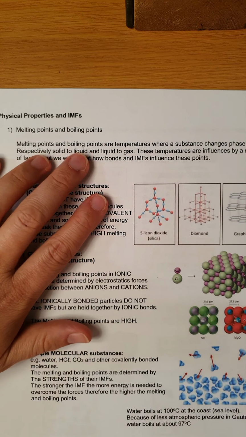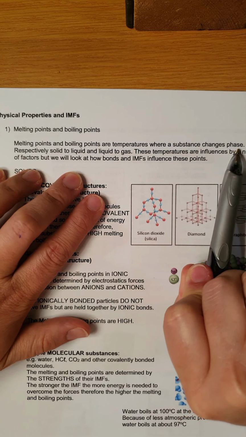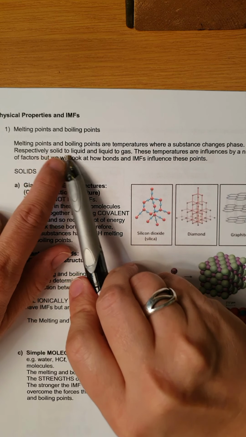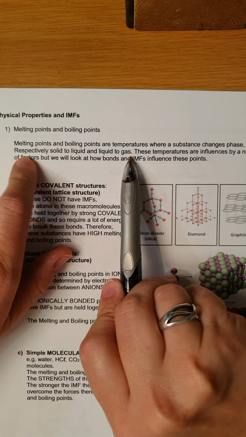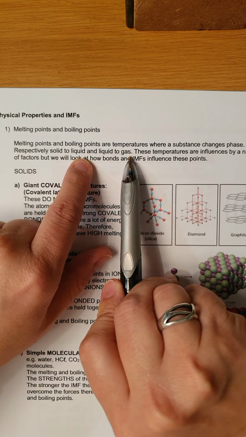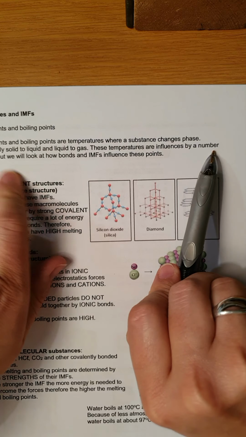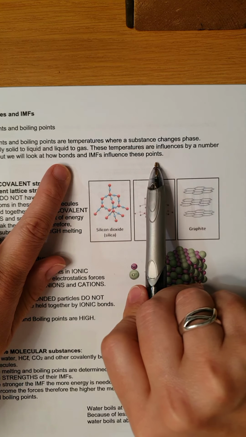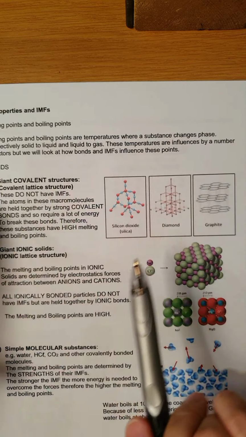Okay, so melting points and boiling points are the temperatures where a substance changes phase. Respectively, it's solid to liquid for melting points, and liquid to gas for boiling points. These temperatures are influenced by a number of factors, but most especially intermolecular forces. It includes pressure as well.